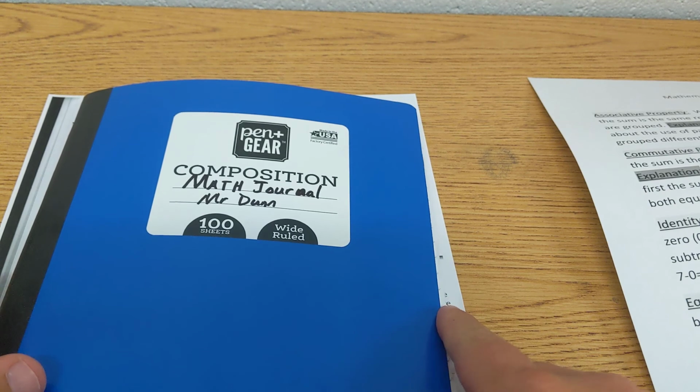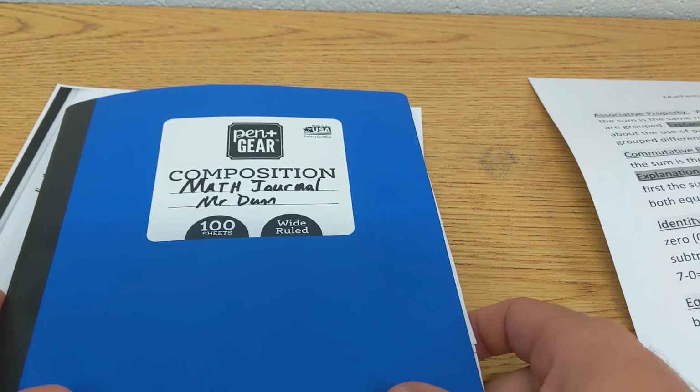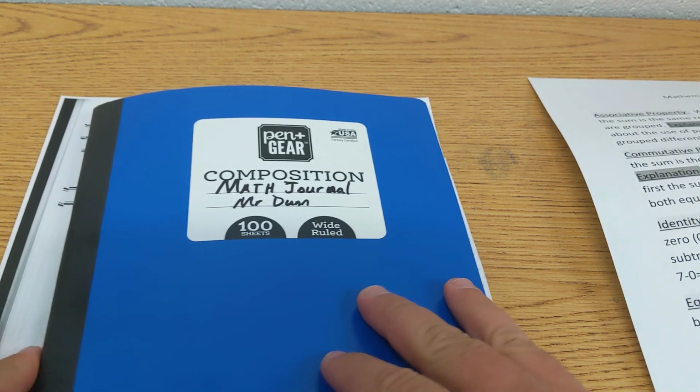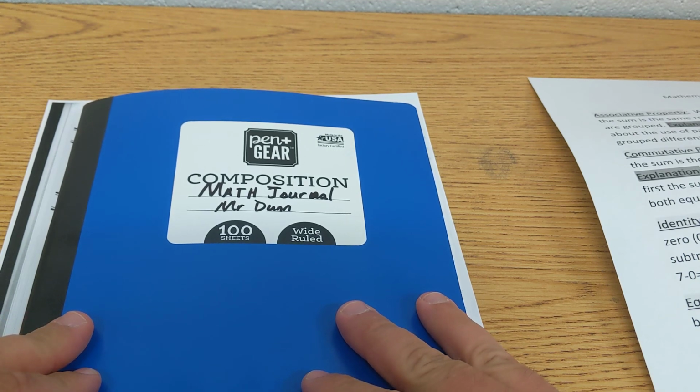Today we're going to be starting something a little different. We're going to be talking about mathematical properties for a little bit, and using them when we add and subtract.